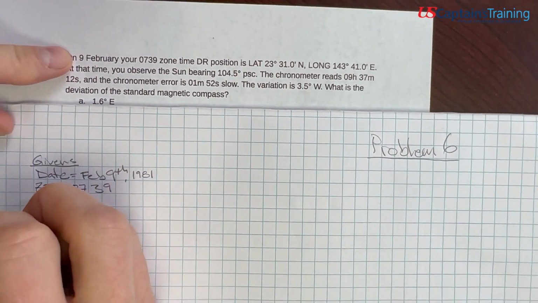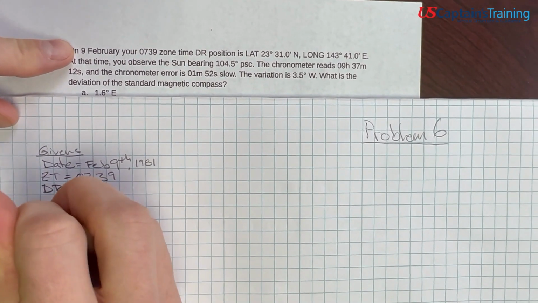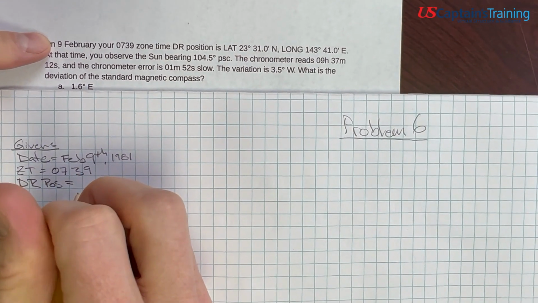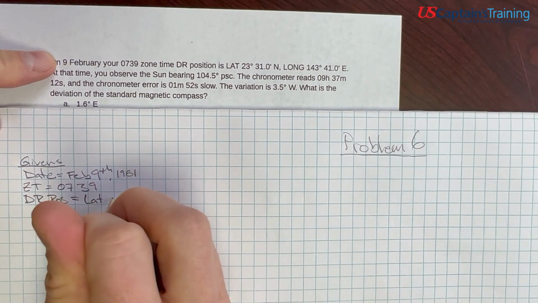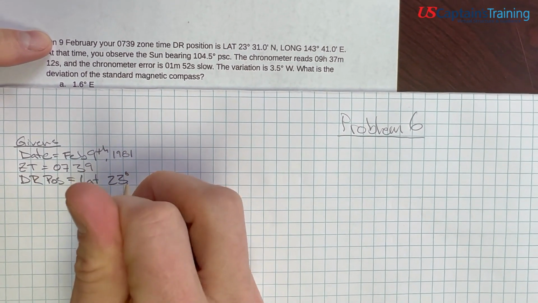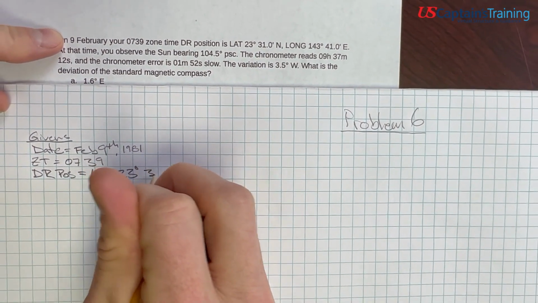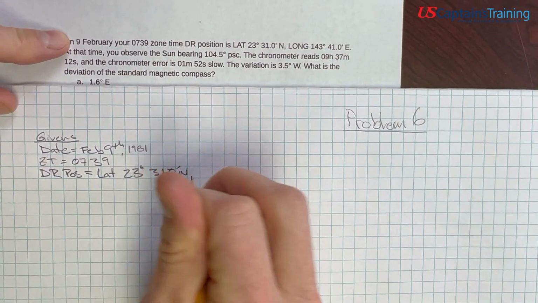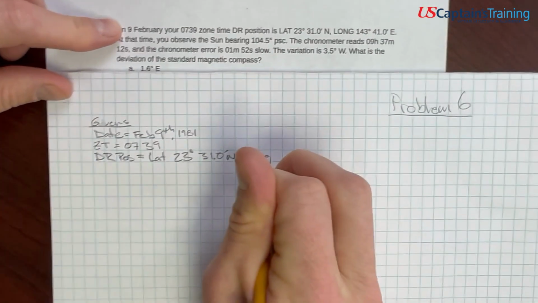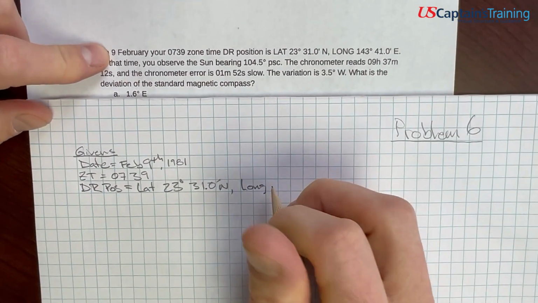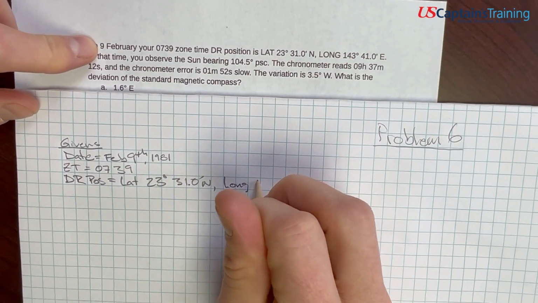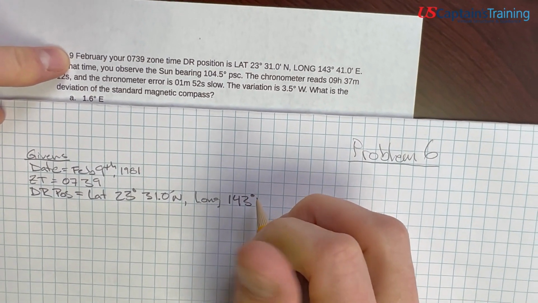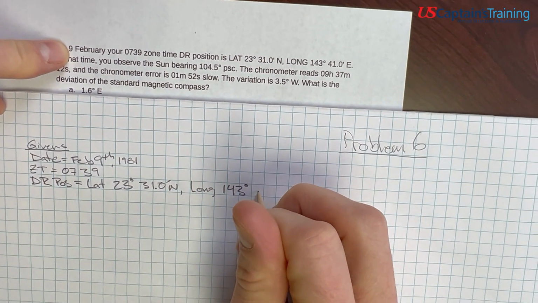And the DR position is given, and it's latitude 23 degrees, 31.0 minutes north, and the longitude is 143 degrees and 41.0 minutes east.